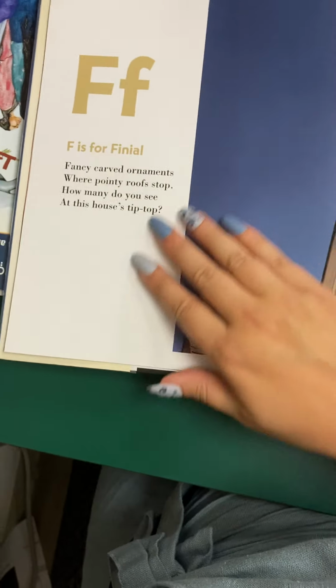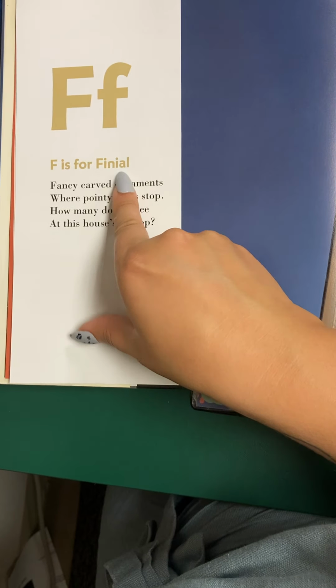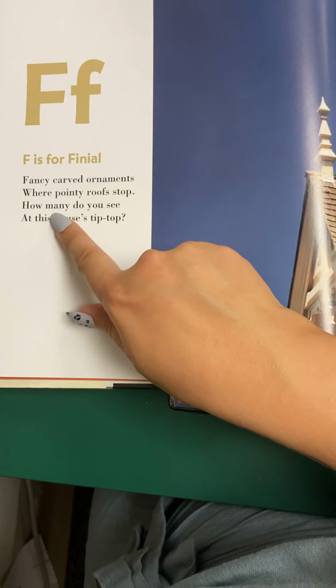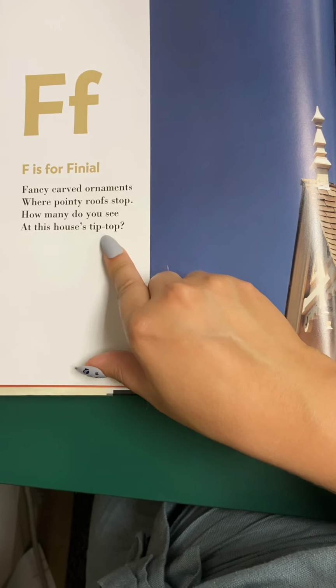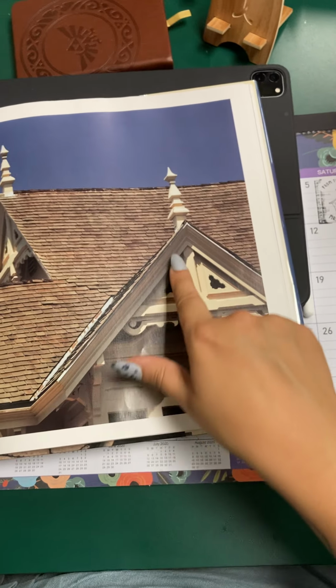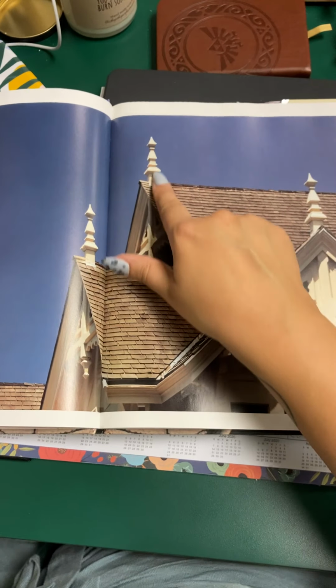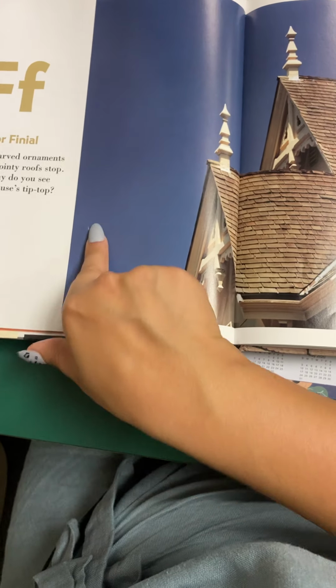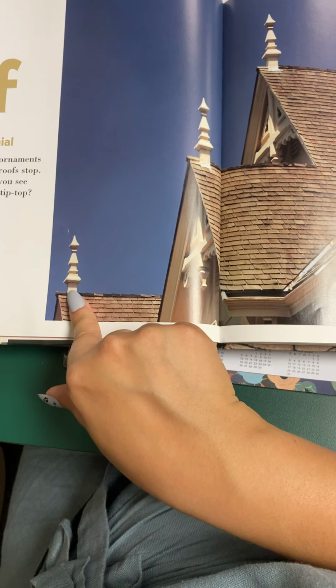Here's one here as well. F is for finial. Fancy carved ornaments where pointy roofs stop. How many do you see at this house's tip-top? Okay, so finials are like an extra. Once you've built a house, you can make it fancy, you can add decorations. These extra little pointy bits don't do anything to keep the building up, they're just for decoration, and it's called a finial.